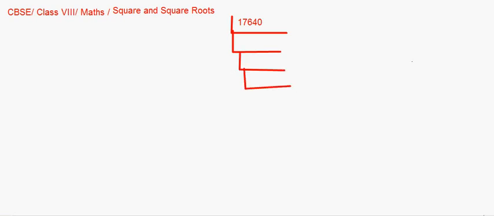I can see it is divisible by 5, which is a prime number. 5 times 3 is 15, that leaves me with 2; 5 times 5 is 25; 1, 5 times 2 is 10, 5 times 8 is 40. So it is 3528. 2 is dividing it, so it is 1764.